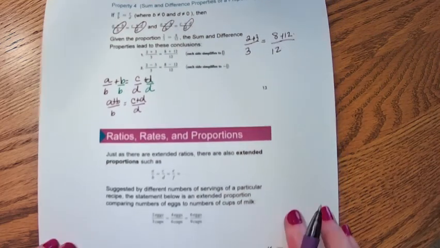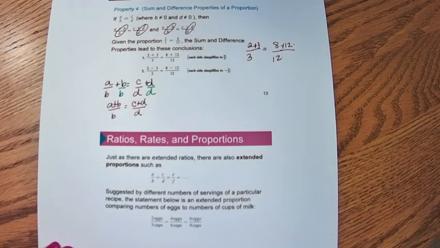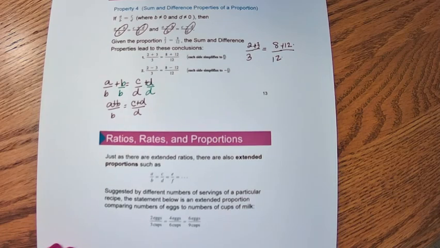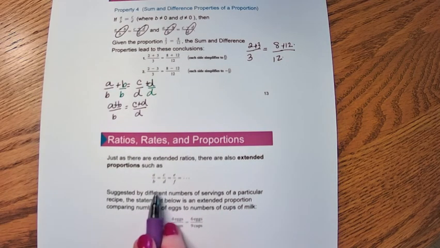And just as you can have extended ratios, you can have extended proportions as well. So it doesn't have to just be 2 fractions. You can have more than 2 fractions. So an example would be like if I had 2 eggs to 3 cups of flour. That'd be equivalent as having 4 eggs to 6 cups of flour, or 6 eggs to 9 cups of flour. They still reduce to 2 over 3 eggs to cups.